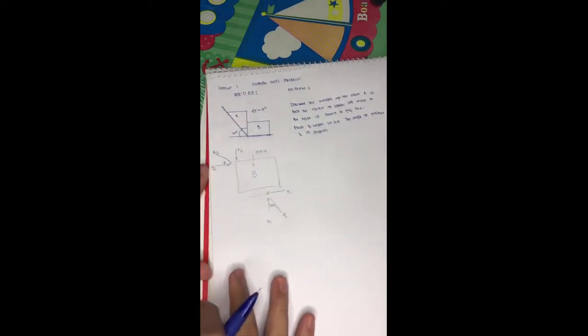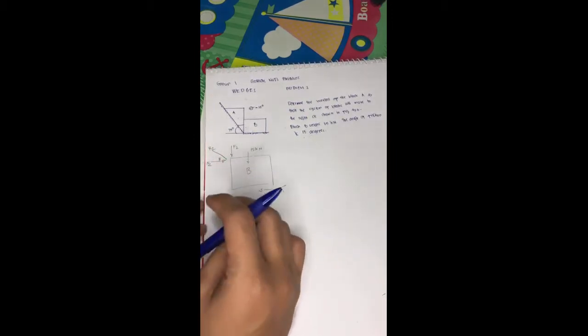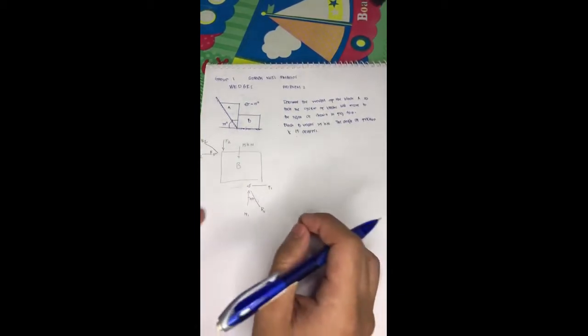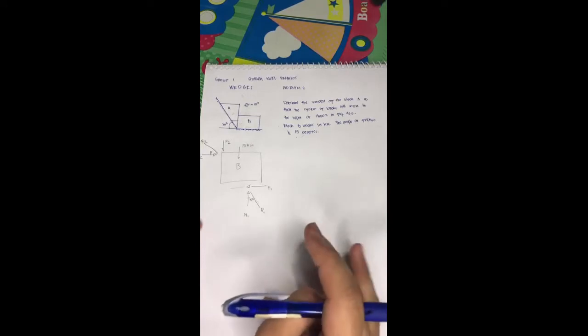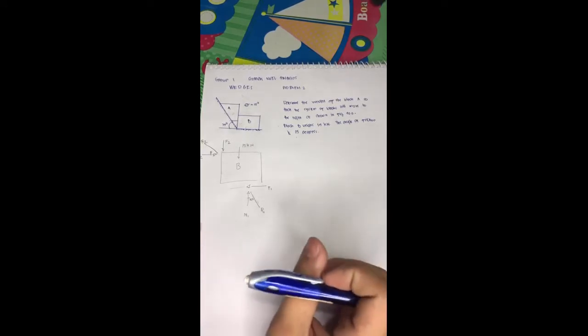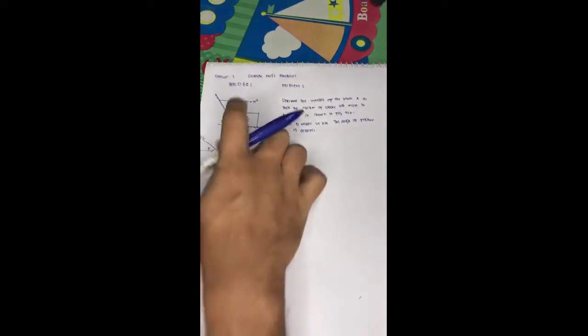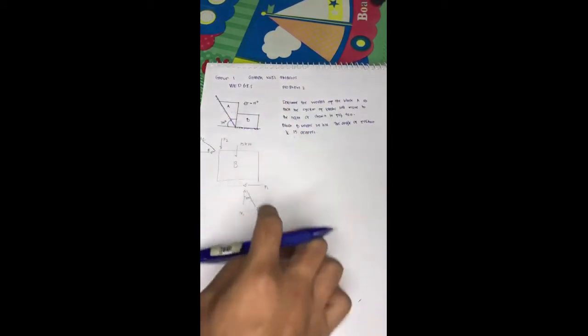So the next part of this problem will be discussed by my other group mates, who will tackle how to solve and find the weight of block A. Thank you.